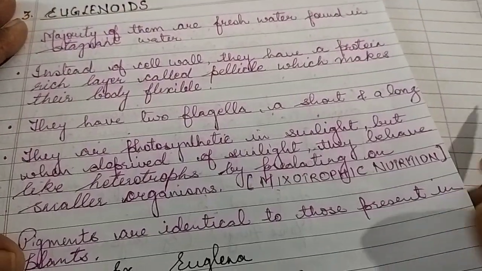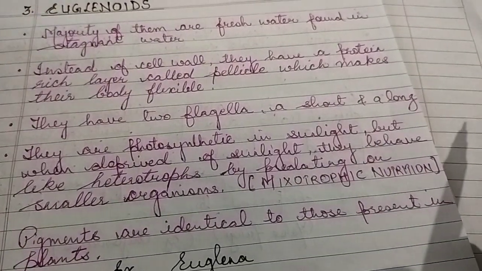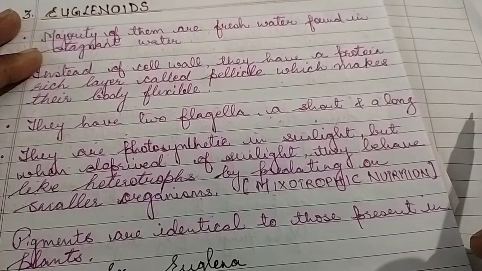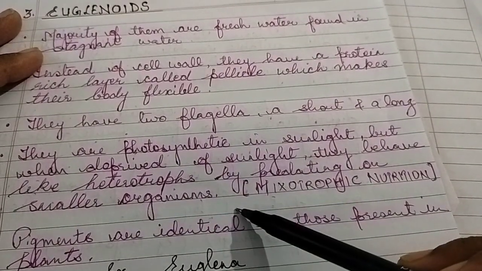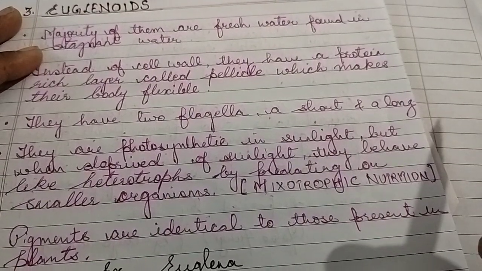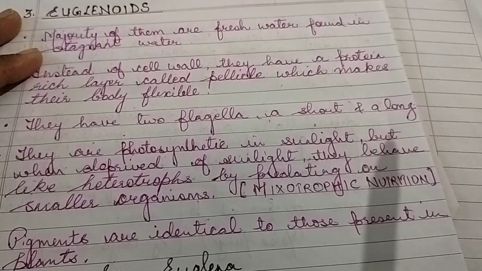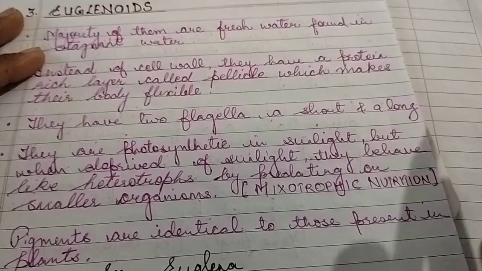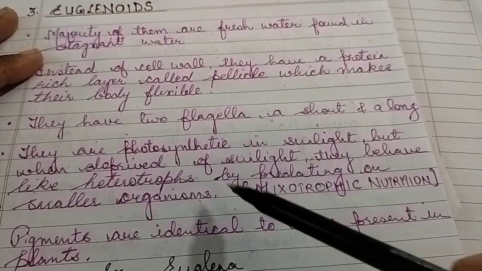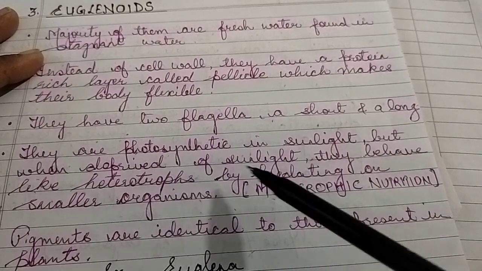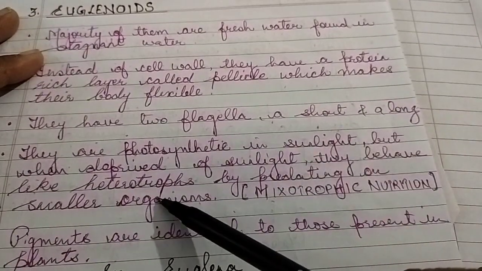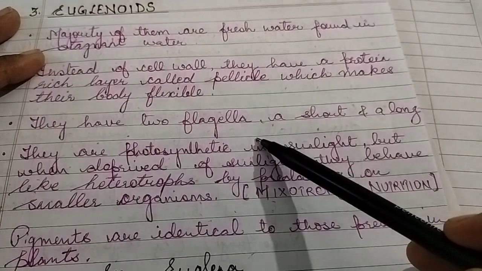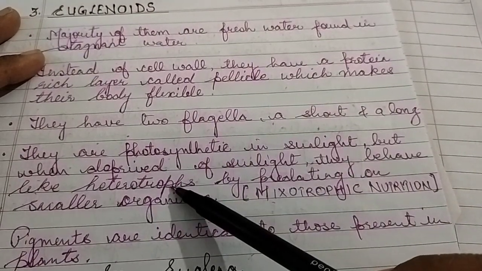Now, mode of nutrition. Euglenoids are photosynthetic in sunlight, but when deprived of sunlight, they behave like heterotrophs by predating on smaller organisms. Now, this is somewhat a specific character. What is the mode of nutrition of euglenoids? If they get sunlight, they will undergo photosynthesis. But when they are deprived of sunlight, how do they feed? They behave like heterotrophs. Okay, means they are autotrophic in presence of sunlight, but heterotrophic in absence of sunlight.